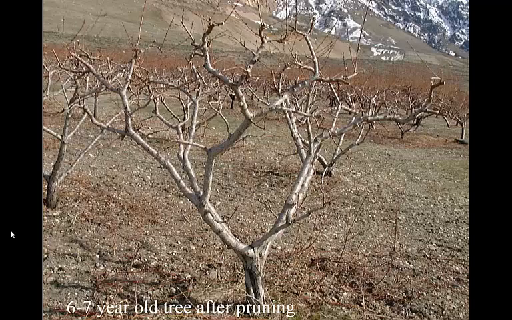So apple's a little bit different. Like I said, go to the classes. I kind of want to show you. Pick a system, learn how to do it, prune every year. Prune every year. Okay?